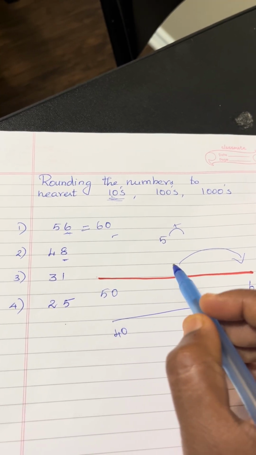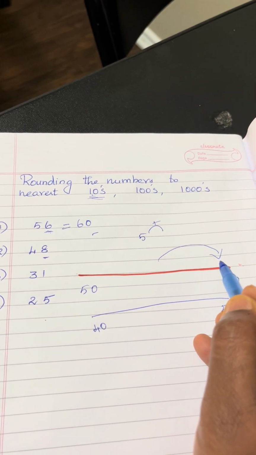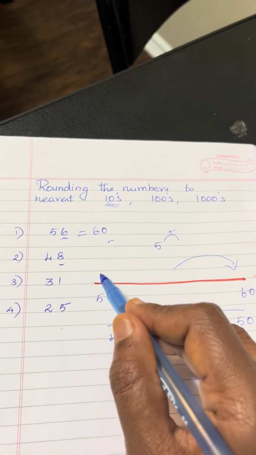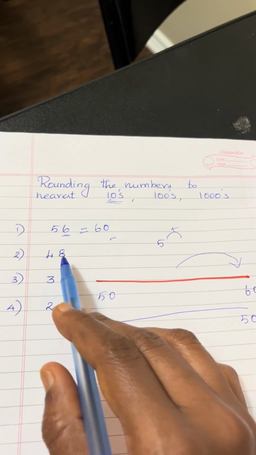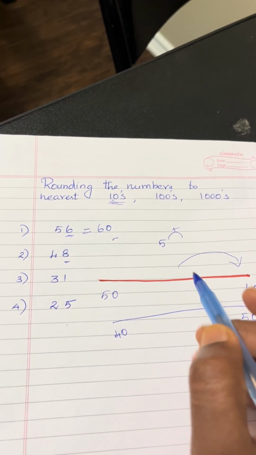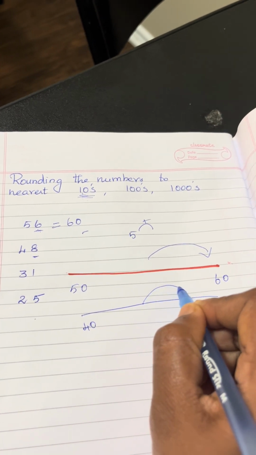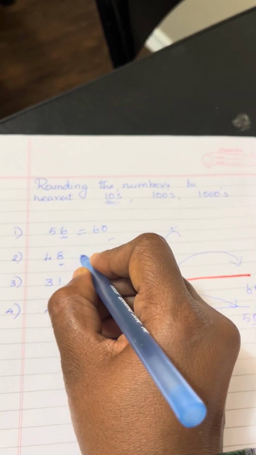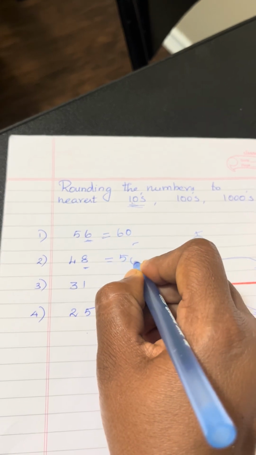If it is more than 5, I'm going to go all the way to the right hand side. If it is less than 5, I'm going to go all the way to the left hand side. So what is 8? 8 is more than 5. So I'm going to go all the way to the right hand side. What does it come to? It is 50. So I'm going to write down the answer as 50.